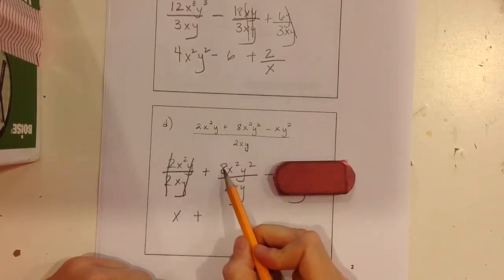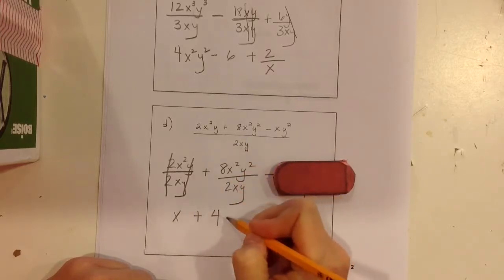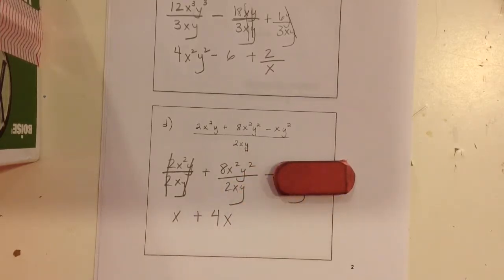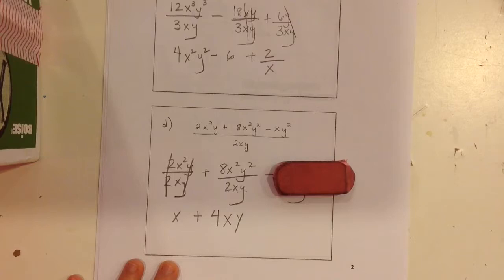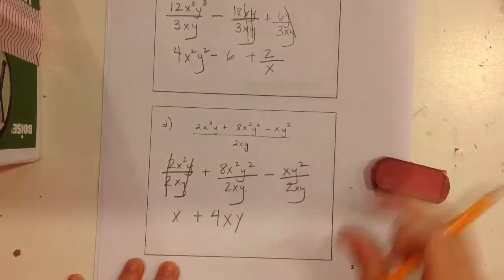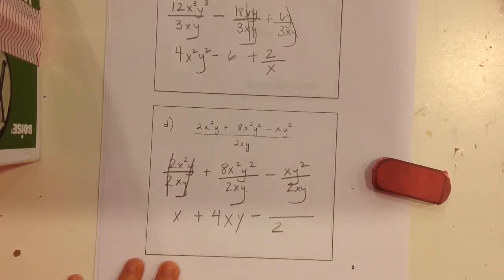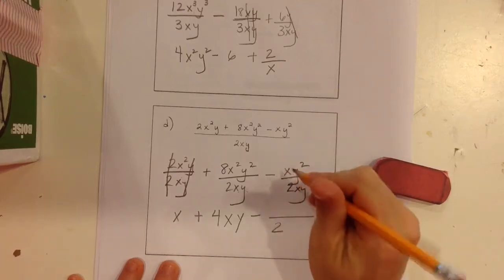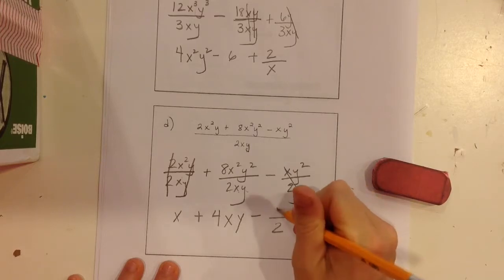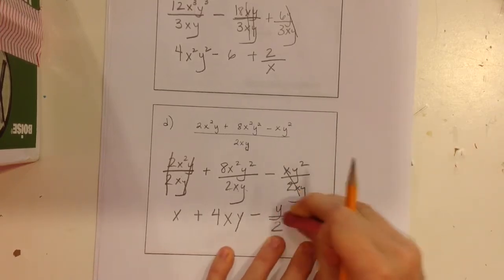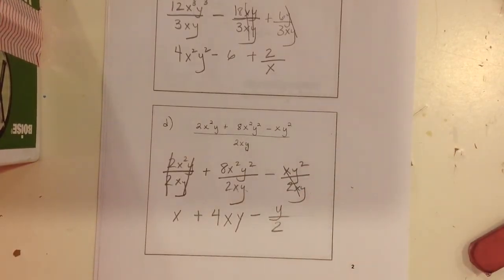For the second one, I have 8 over 2 is 4. For the x's, I have 2 minus 1 is 1. The bigger number's on top, so x goes on top. For the y's, 2 minus 1 is 1. The bigger number's on top, so y goes on top. For the next one, notice that we don't have a number on top, so that 2 just stays where it's at on the bottom. The x's cancel out. And then the y's, 2 minus 1 is 1. The bigger number's on top, so my y goes on top. So it's just going to be y over 2 for my final answer. So this is division by monomials.